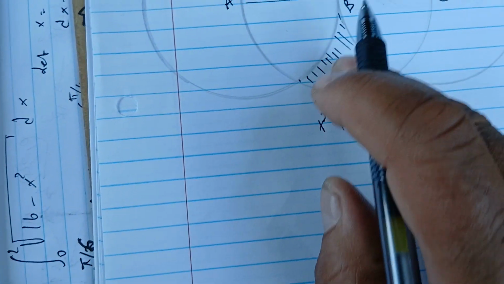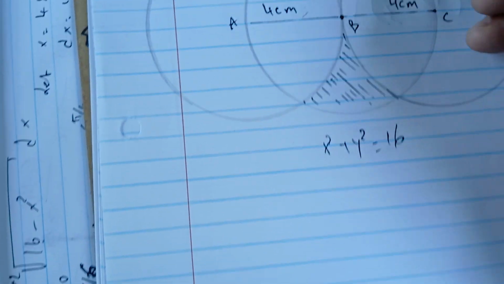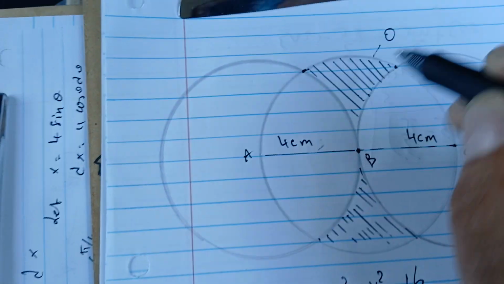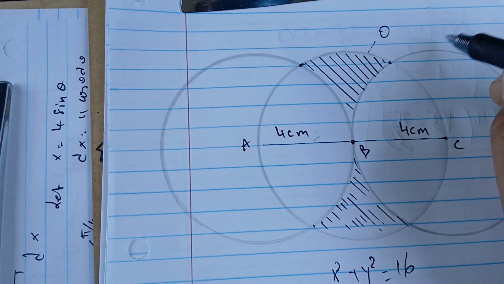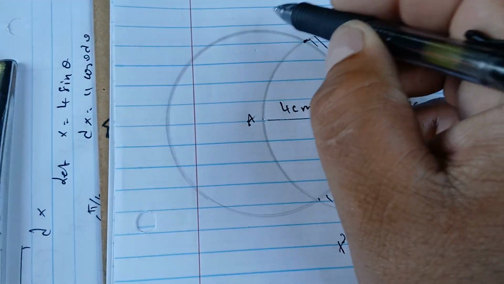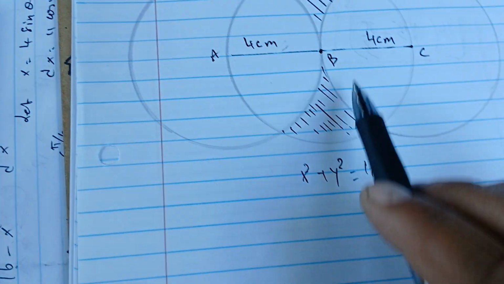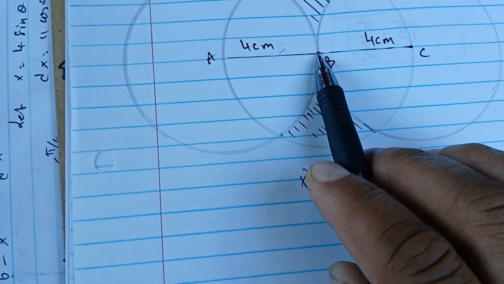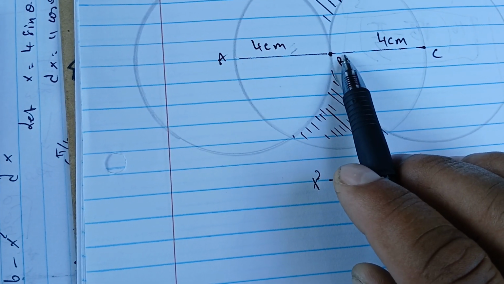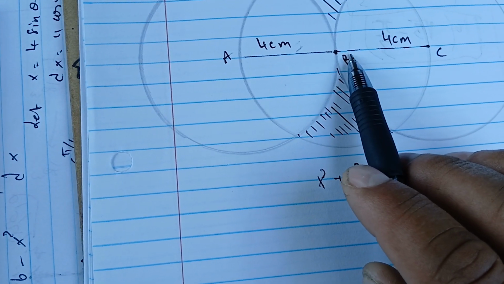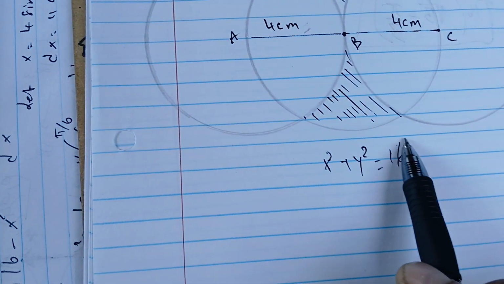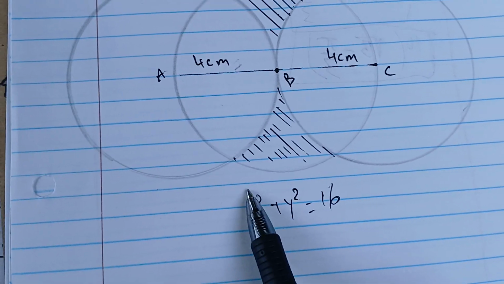This is for this circle. Let's call this one O for origin, this one right for the right side, and this one left. The equation for the origin circle, having B with coordinates 0, 0 and radius 4, is given by this equation.